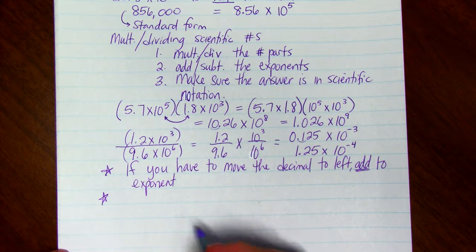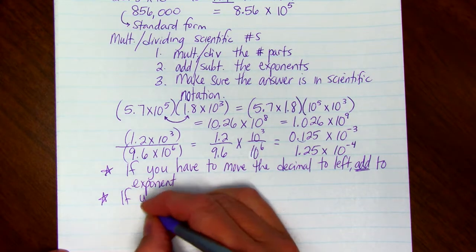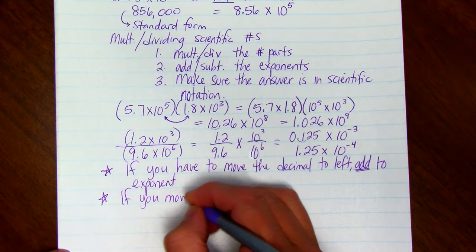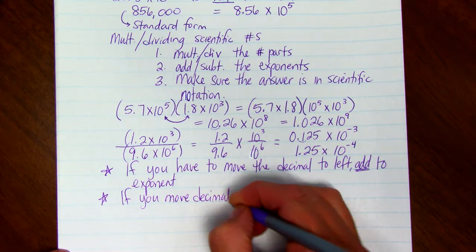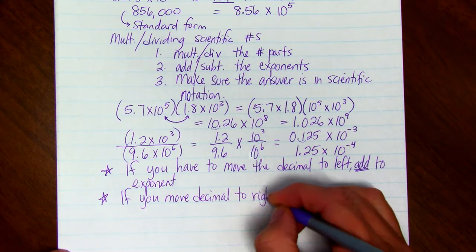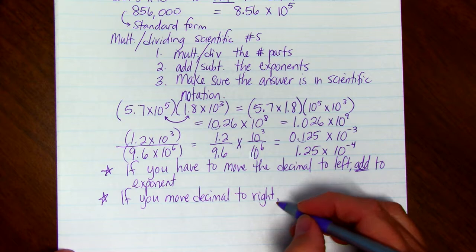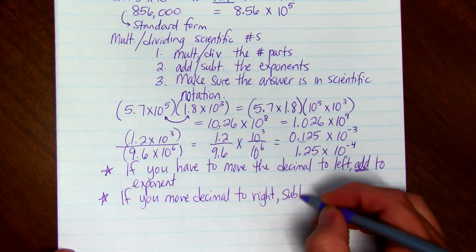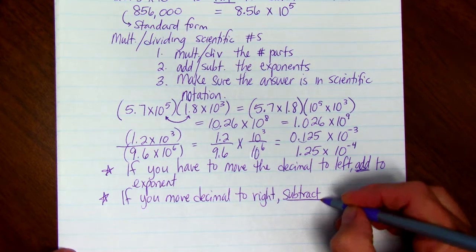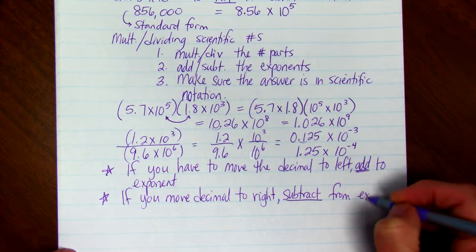Then if you have to move the decimal to the right, then you're going to subtract the number of times you move it from the exponent.